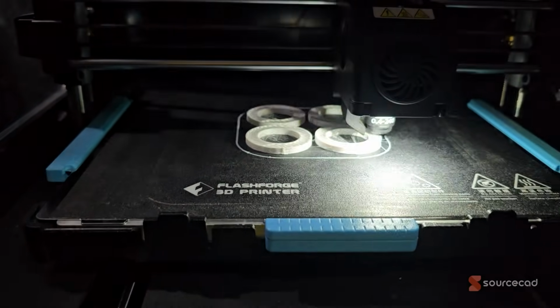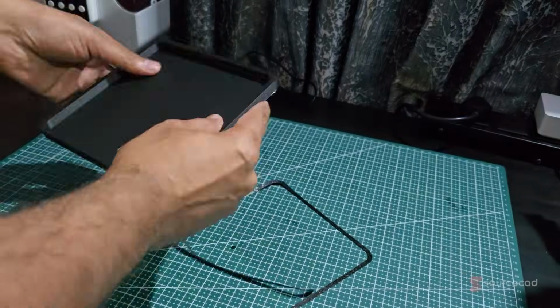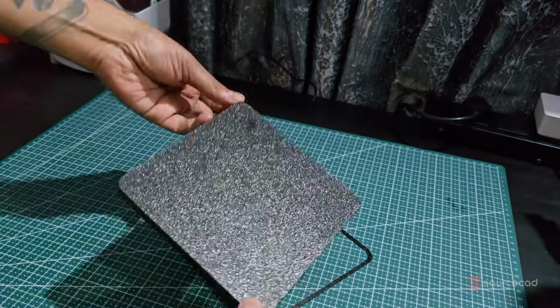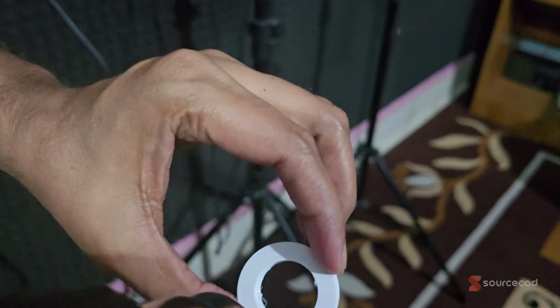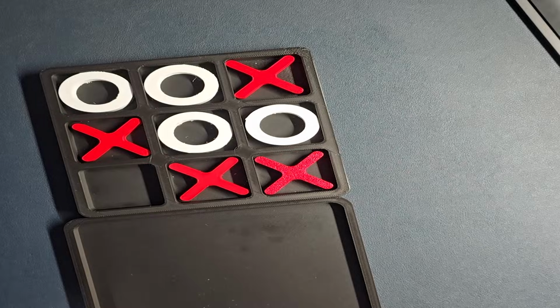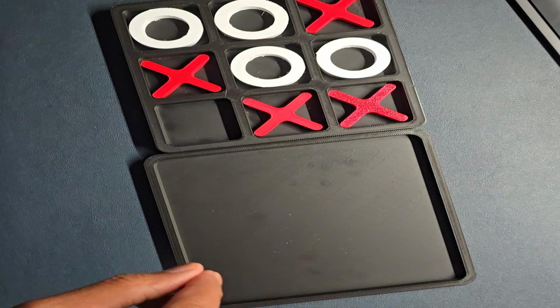They came out almost perfect, straight from the printer, but I did a bit of post processing. I cleaned up the edges of the lid because I used brim for better adhesion, and they usually leave these kind of edges. And there was some stringing issue on the white pieces, which I quickly fixed using heat gun. And here is the final Tic Tac Toe game. I made a few adjustments though.